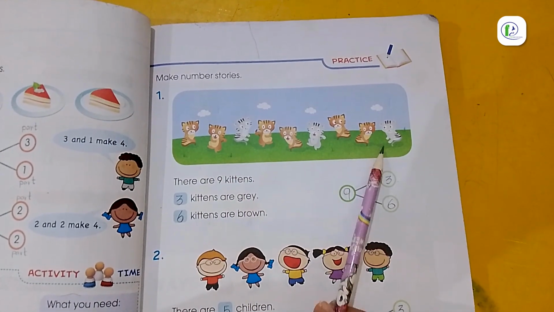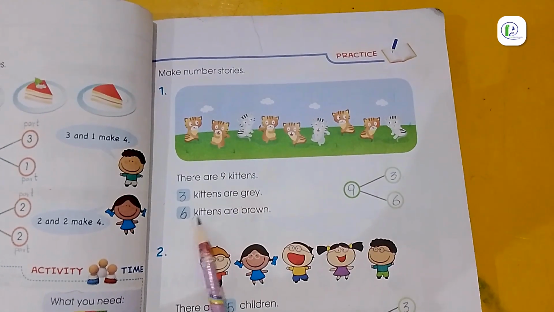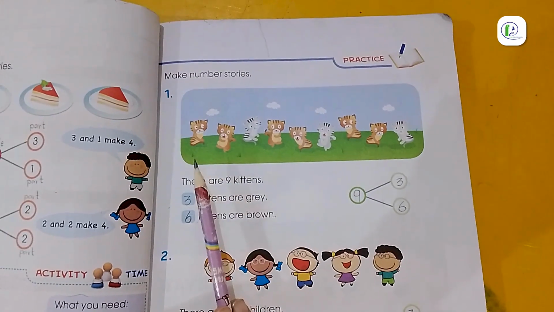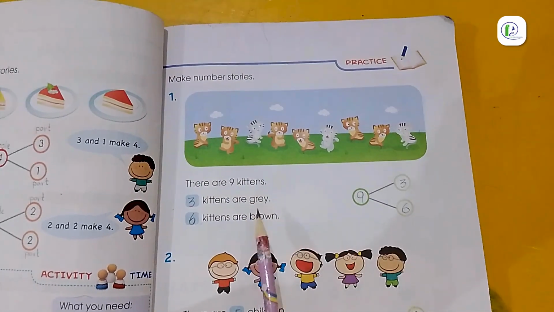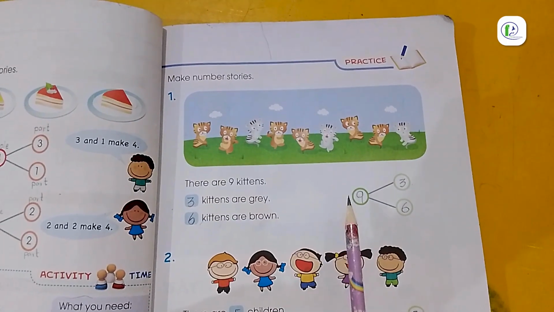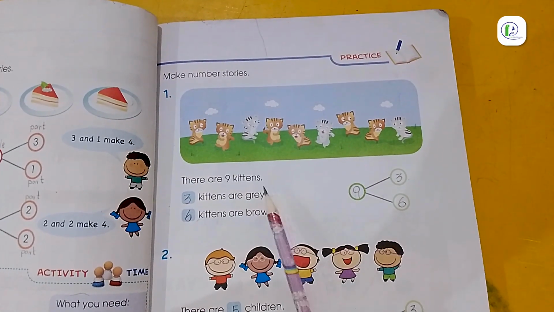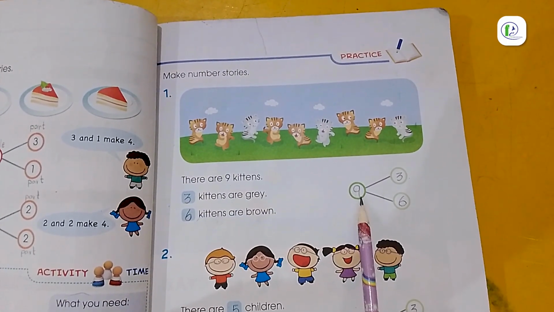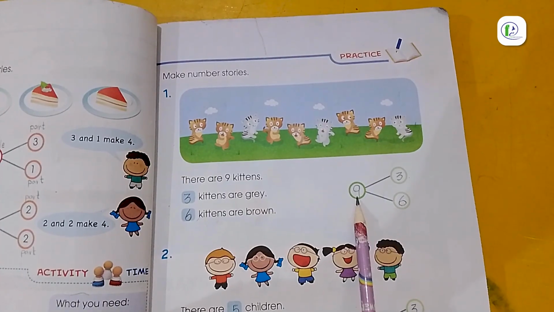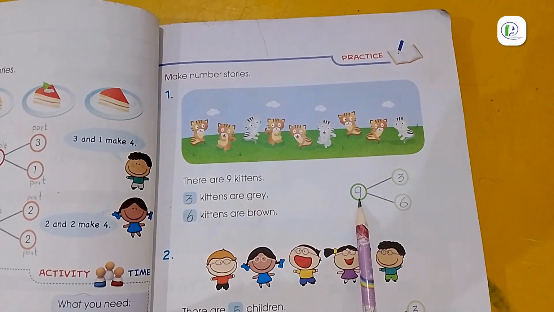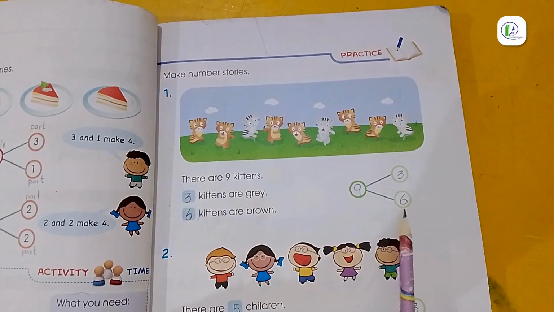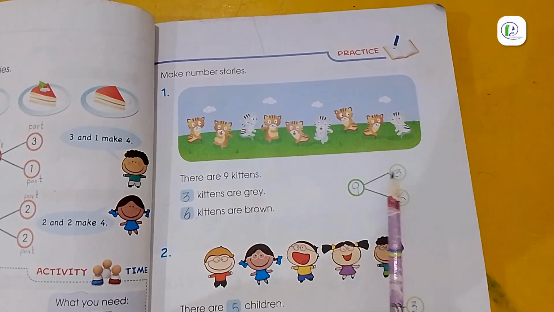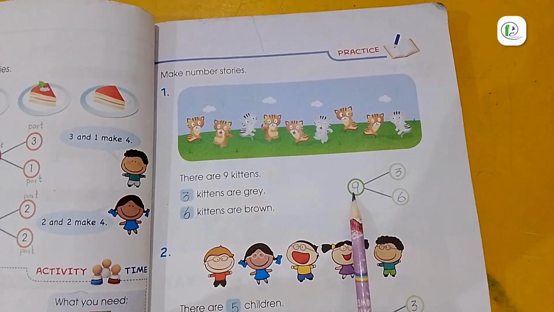1, 2, 3. 3 kittens are grey. Dash kittens are brown. 1, 2, 3, 4, 5, 6. 6 kittens are brown. Let's make number bond. There are 9 kittens. Total kittens जो है वो हम होल में राइट करेंगे ना. 9 एंड पार्ट्स में क्या राइट करेंगे. 3 kittens are grey. 6 kittens are brown. 3 and 6 make 9.